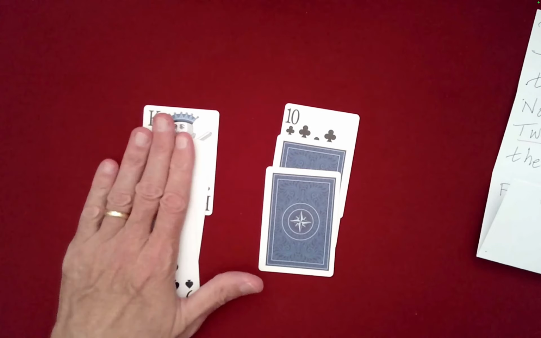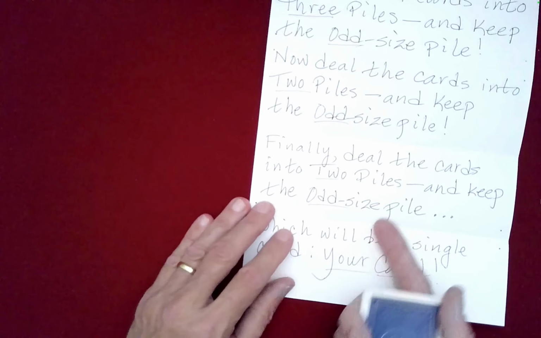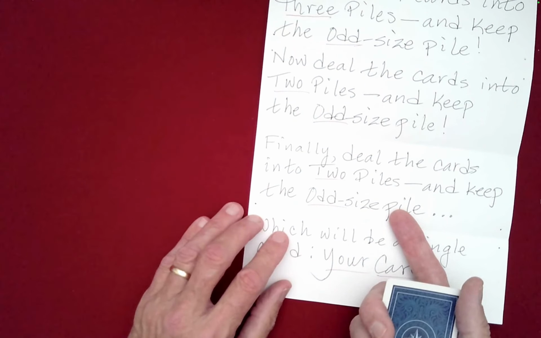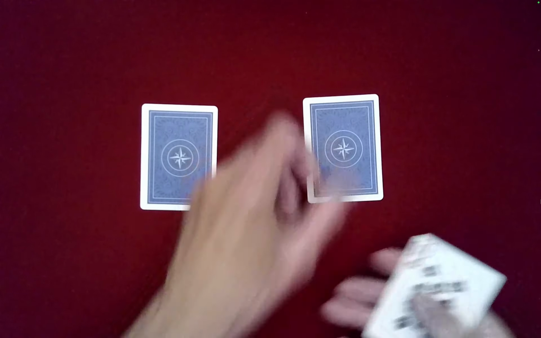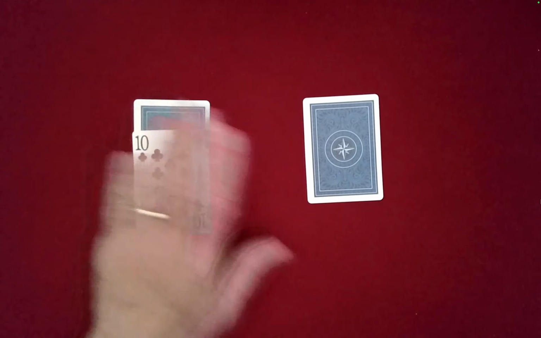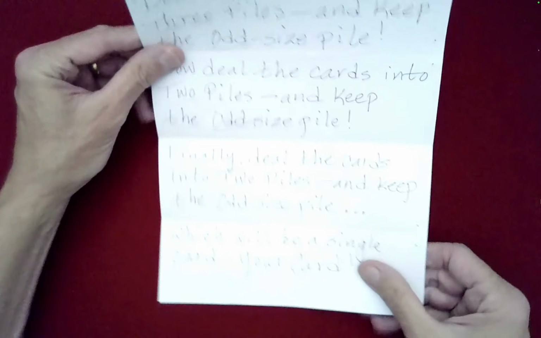Okay, there's 4 here, so toss those. 3 here, we keep those. Now what? Finally, deal the cards into 2 piles again and keep the odd size pile. Okay, we can do that. Okay, so there's 2 here, 1's odd. Throw that away. And what's the claim here?